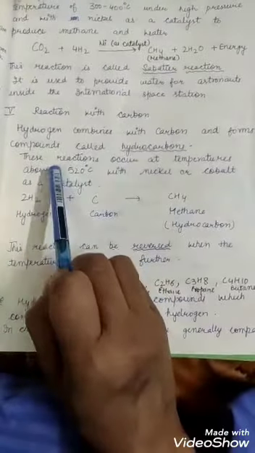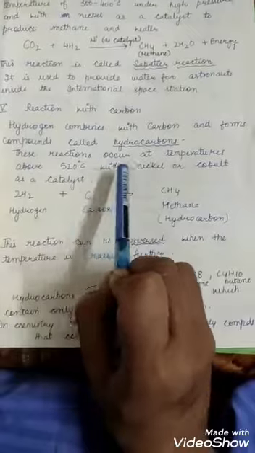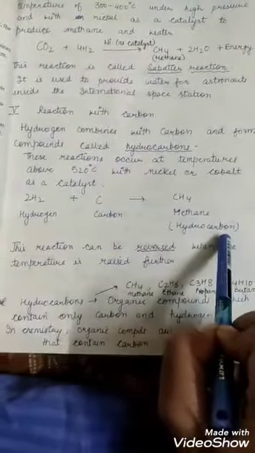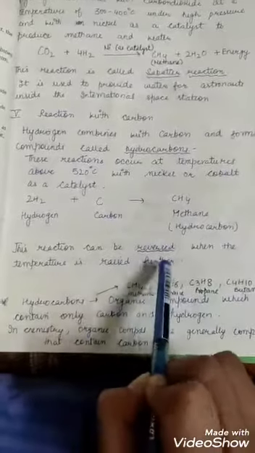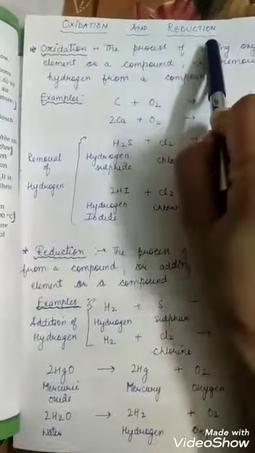Now about this reaction. These reactions occur at temperatures above 520 degrees Celsius with nickel or cobalt as a catalyst. Hydrogen and carbon form methane, one of the hydrocarbons. This reaction can also be reversed when the temperature is raised further. So today's next topic is oxidation and reduction.